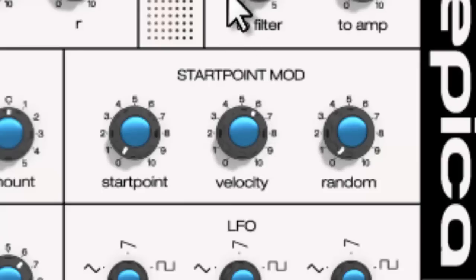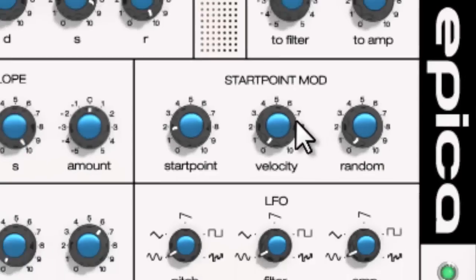Velocity, similar thing. If you set that to say 6 and set this to 2, then at start point 2, it'll end at 6, and then however hard you hit the key, it'll work its way back along the sample. That works great for velocity to filter, but for the real filter of the analog synth. Random will move randomly at any point between A and B along the sample, and that's really good to get maybe a static sound to have some movement, so you don't get the machine gun effect.